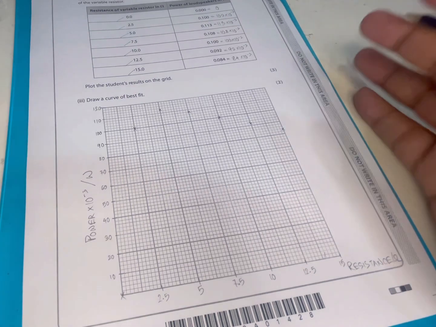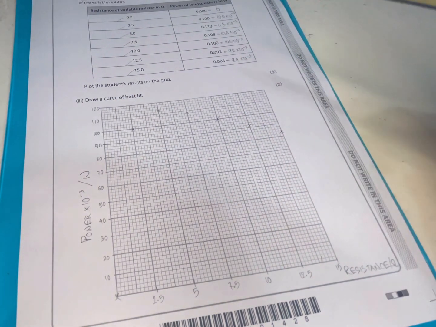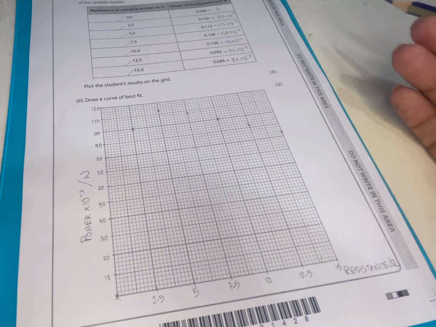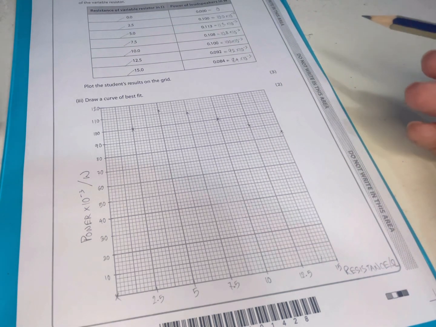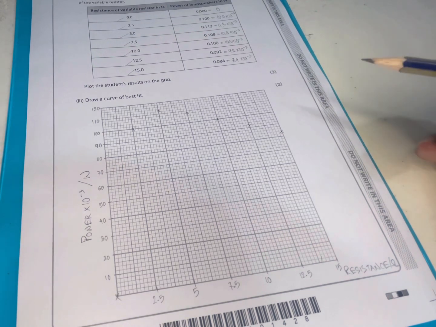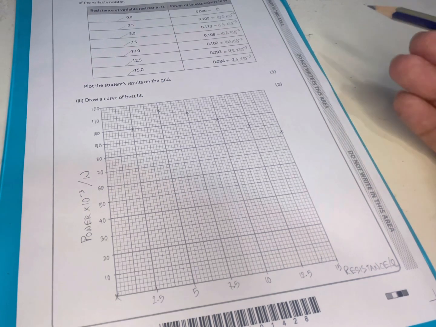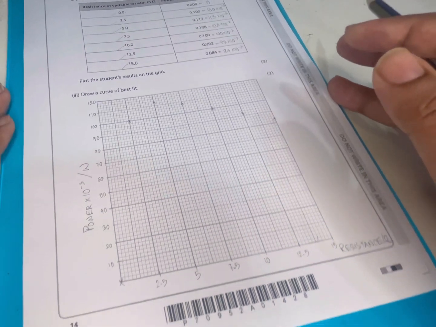Okay, now the moment of truth. How do you draw a curve of best fit? First, let's figure out what the curve of best fit even means. Best fit means it can be a line or a curve. For this specific question, they're asking for a curve. For a best fit, always remember there has to be an equal number of points above and below the line. It's not always possible to make your line go through all of the points, and when there are scattered points, you have to ensure that there are equal numbers of points above and below.